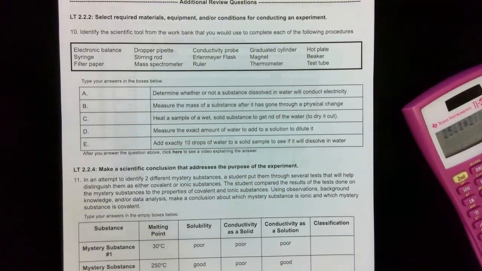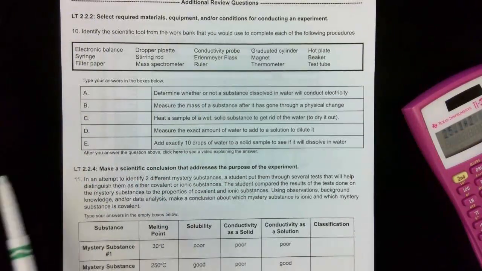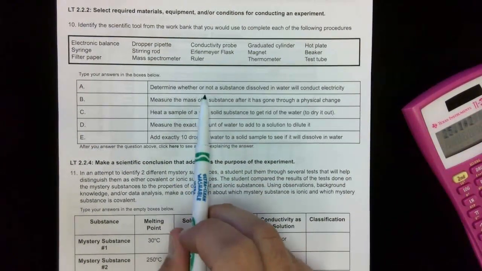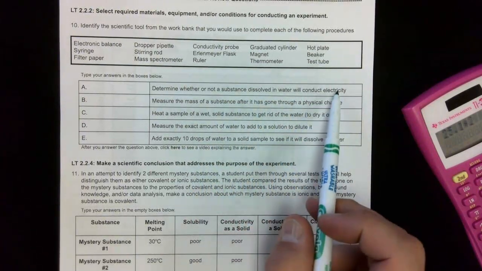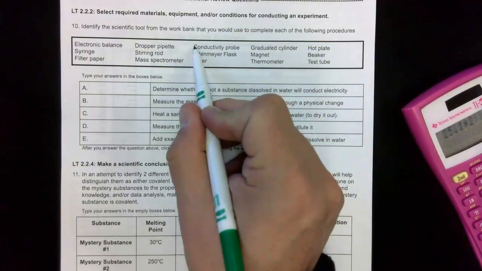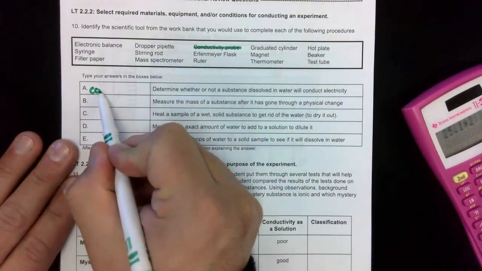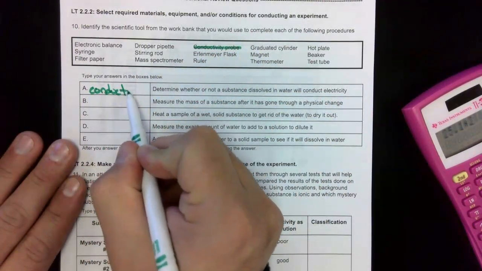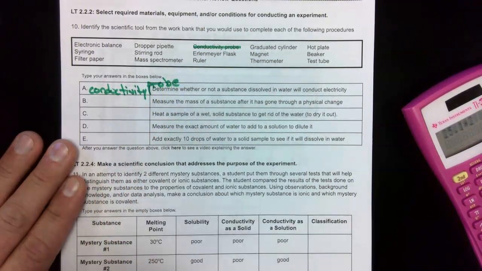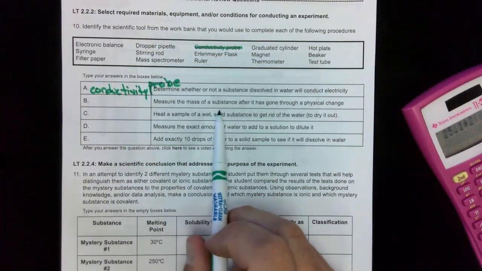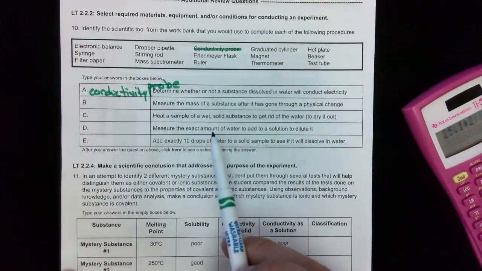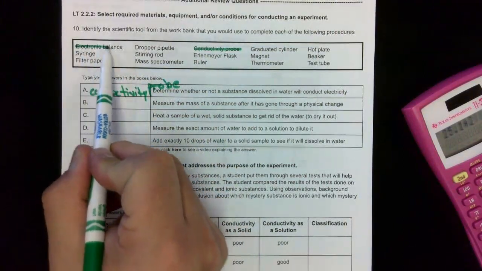All right, question 10 asks us to identify the scientific tool that we would use from our word bank for each of these procedures to determine whether or not a substance dissolved in water will conduct electricity. We saw some videos of that. That would use a conductivity probe. To measure the mass of a substance after it has gone through a physical change, we measure masses with an electronic balance.